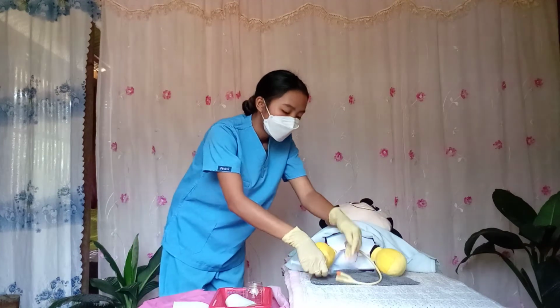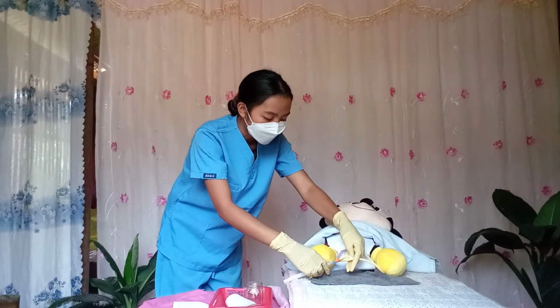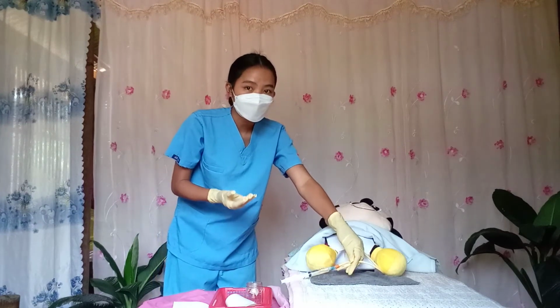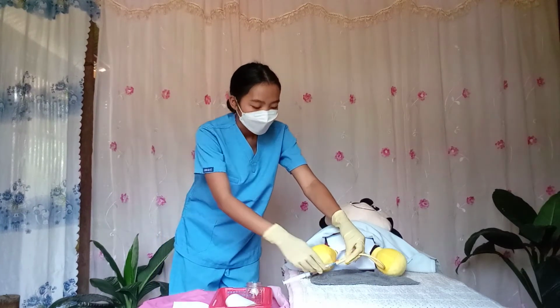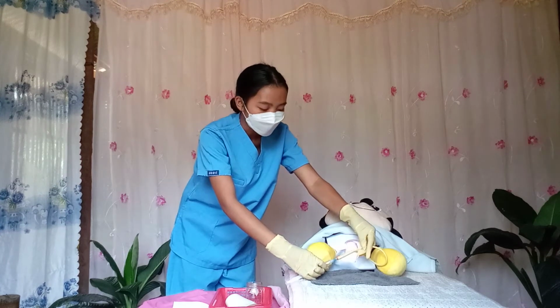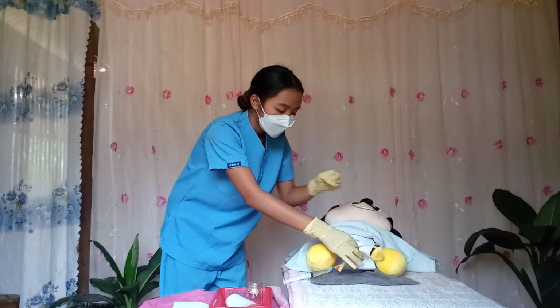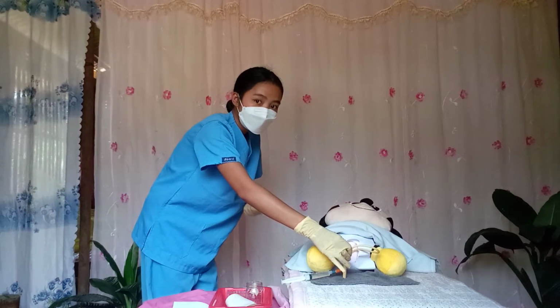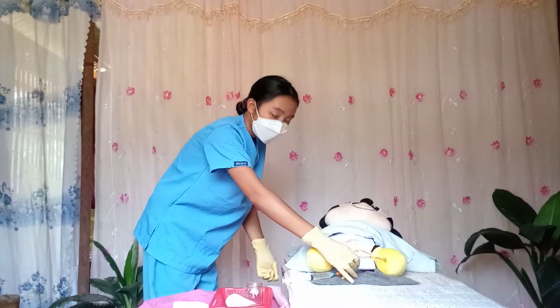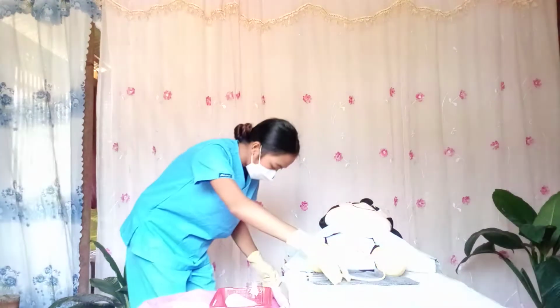And then after that, rest beside the patient's pubis while holding the catheter to avoid pushing and pulling of the catheter. Then the next thing that we're going to do is connect my catheter to the urine bag.